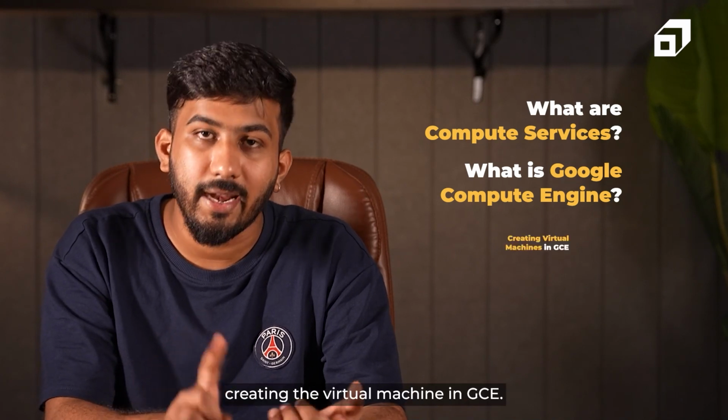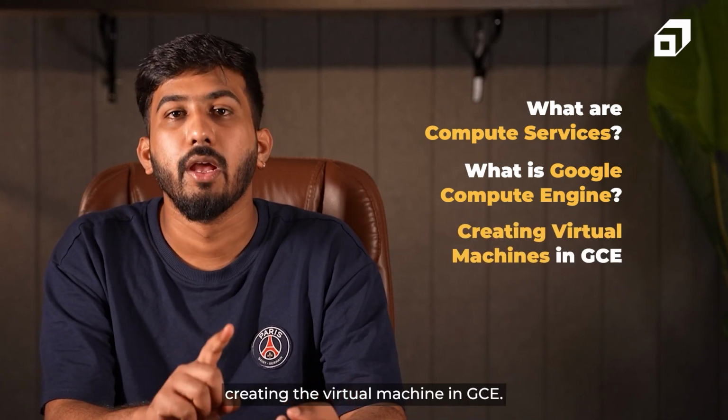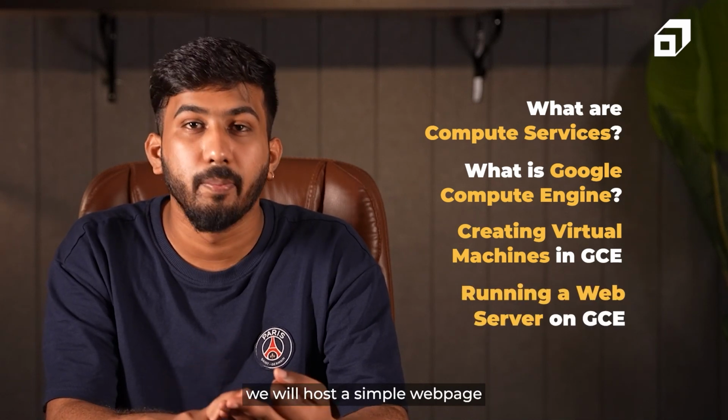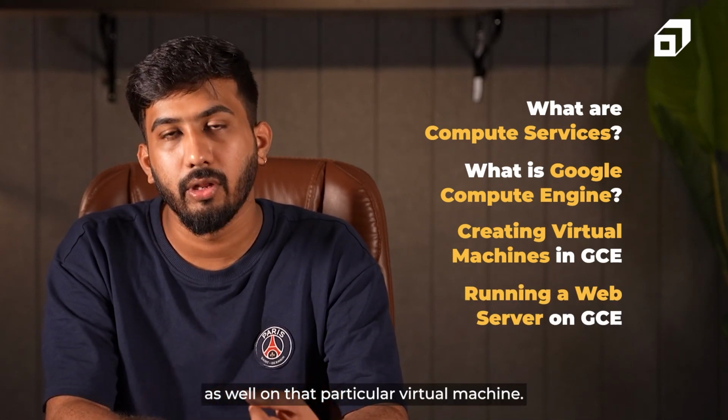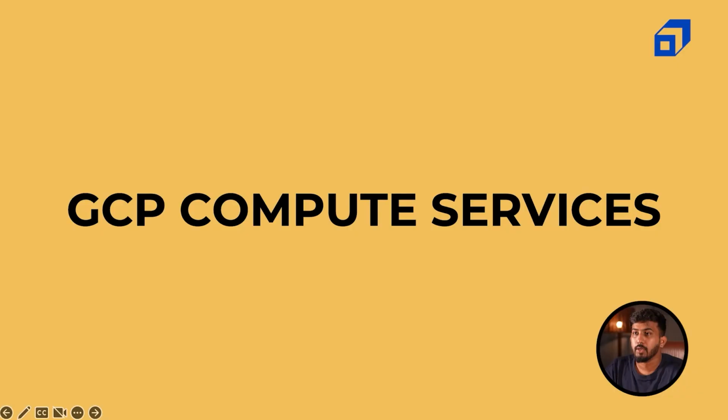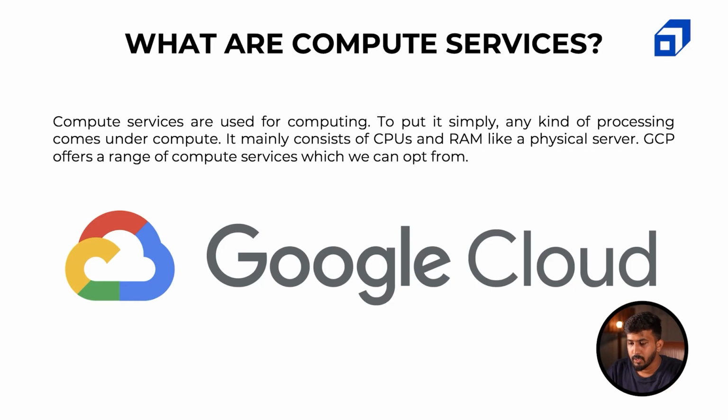We'll be looking into creating the virtual machine in GCE. Once we create a virtual machine, we'll create an image of the GCE. We'll host a simple web page as well on that particular virtual machine. So that's basically it. Now let's get started. So starting off with understanding GCP compute services. First of all, let's understand what are compute services. Moving further, we'll get to know it even better.